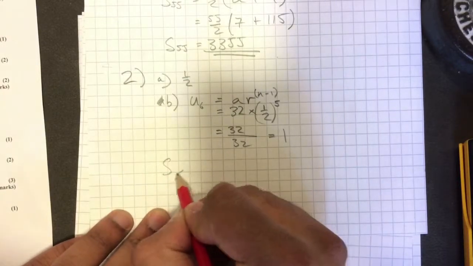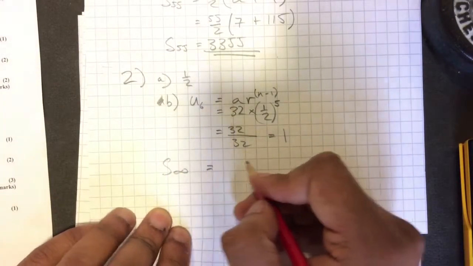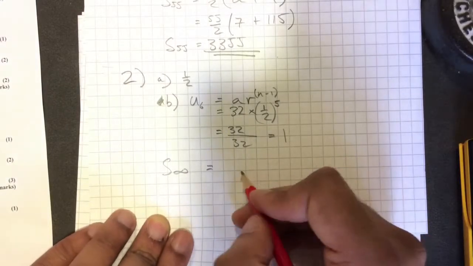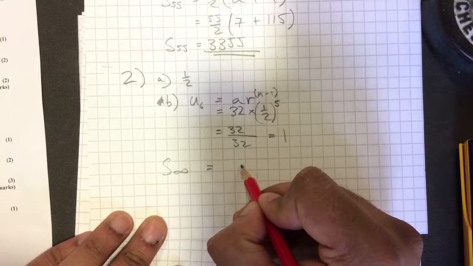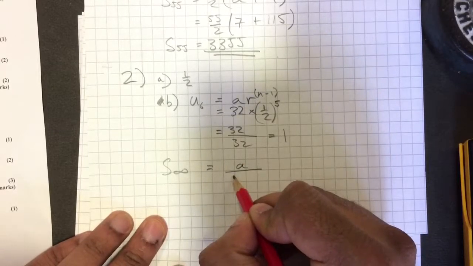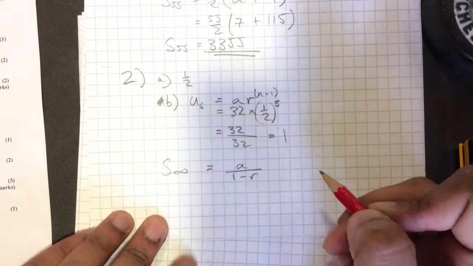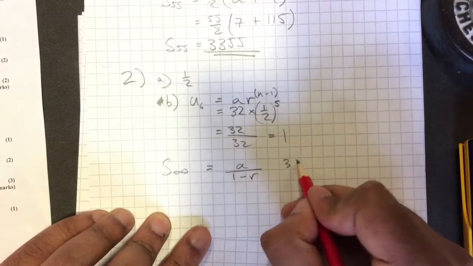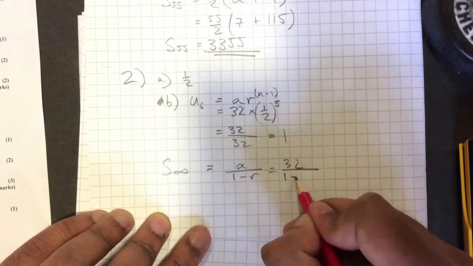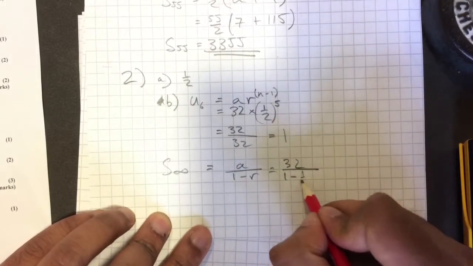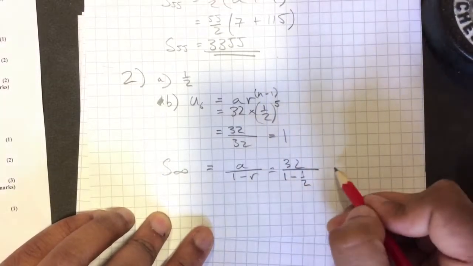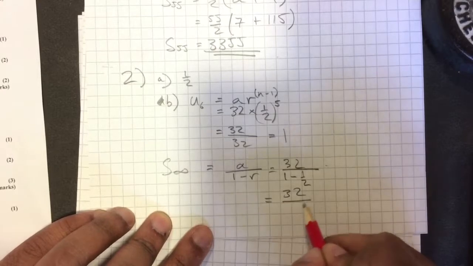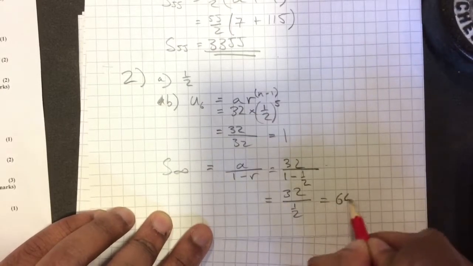Find the sum to infinity of this sequence. Infinite sum. Sum to infinity equals, well, we have a formula for that. The formula is a over 1 minus r. Our first term is 32, divided by 1 minus the ratio, which is 1/2, and that's equal to 32 divided by 1/2 equals 64.